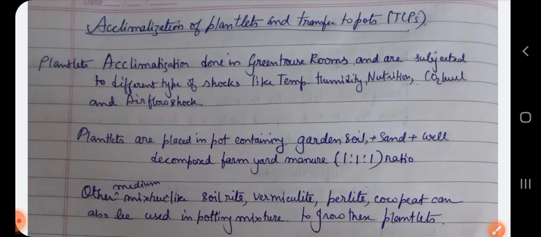Now this is the main time where we have to observe, because initially the plantlets were growing in conditions where we were providing all the nutrients that a plant needs. Now the plant has to absorb the nutrients from this mixture. That's why we call it acclimatization. This is the time where the plantlets will be subjected to this type of shock, to see whether the plants are able to absorb the nutrients from the soil or not.